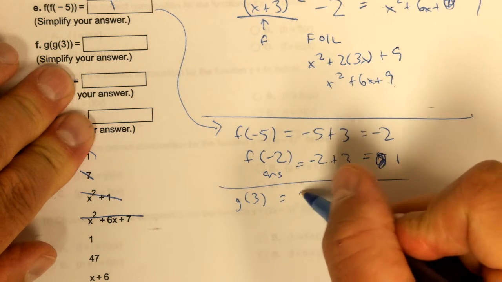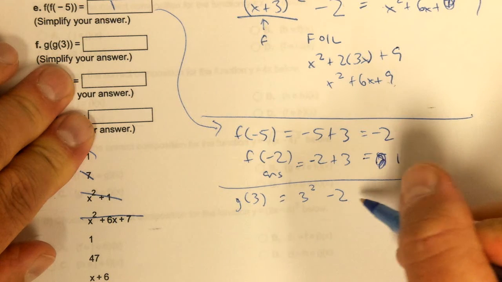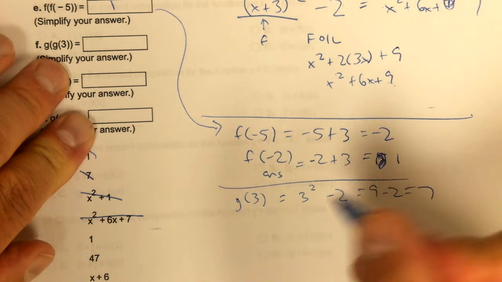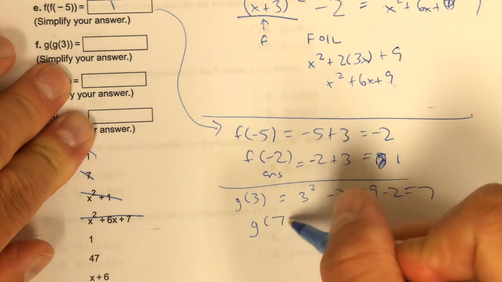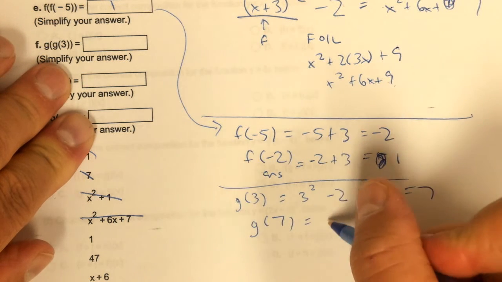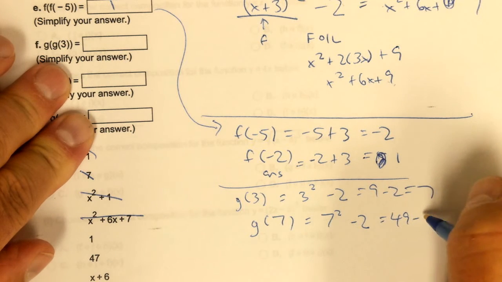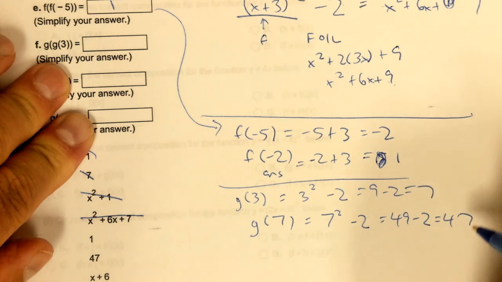Then this one we're doing g of g of 3. So you can say 3 squared minus 2, so 9 minus 2 is 7. And since we're doing g of g, you have to do g of 7, which would be 7 squared minus 2. 49 minus 2 is 47.